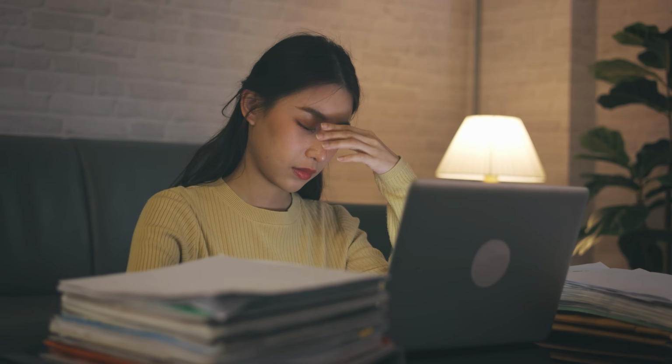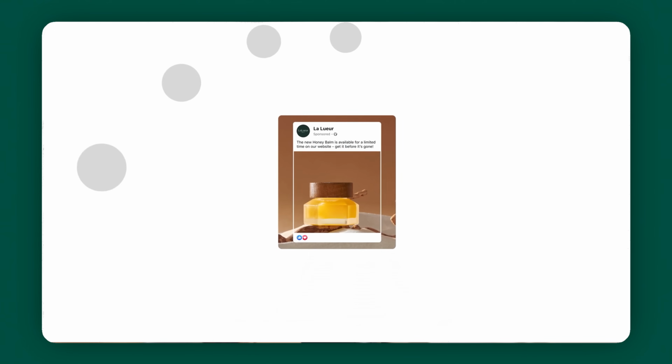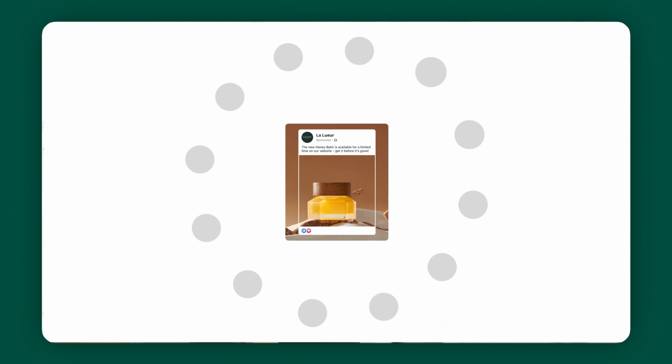So a founder recently told me that her e-commerce business wasn't doing so well. And then she told me that she's not running Facebook ads because they don't work. And I was like, girl, that is your first problem right there. To this day, Meta ads are still one of the most effective ways of promoting an e-commerce business.